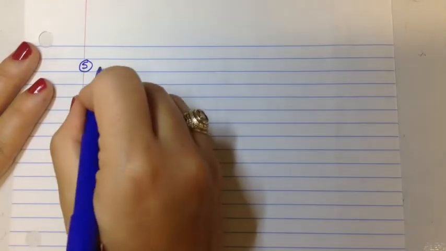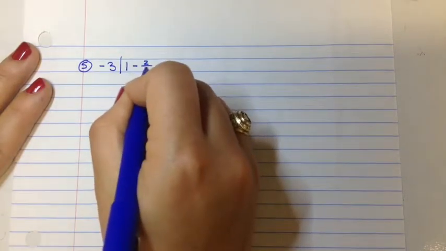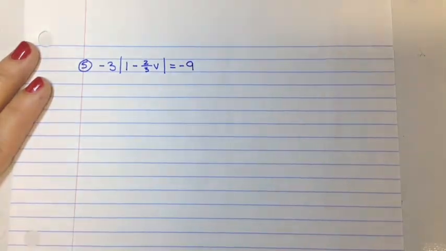We have just a few more examples here. Number 5. Okay, we have the equation negative 3 absolute value of 1 minus 2/3 v set equal to negative 9.